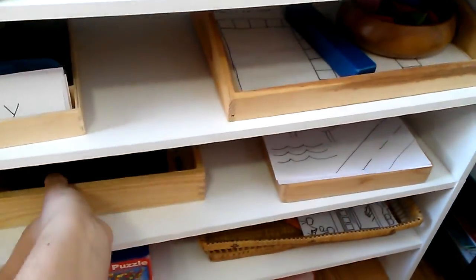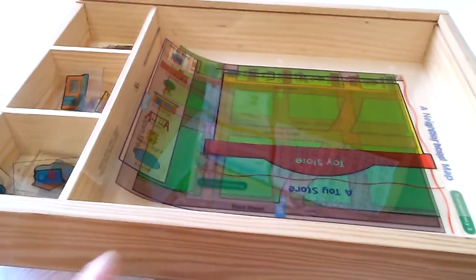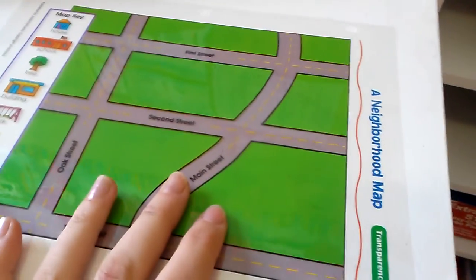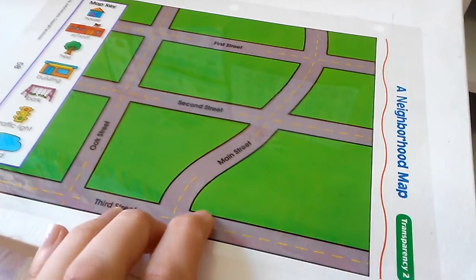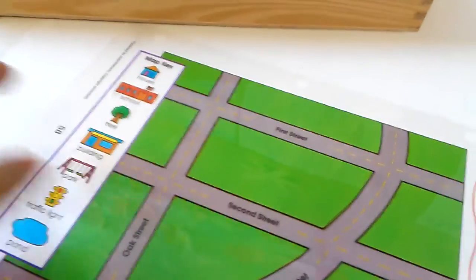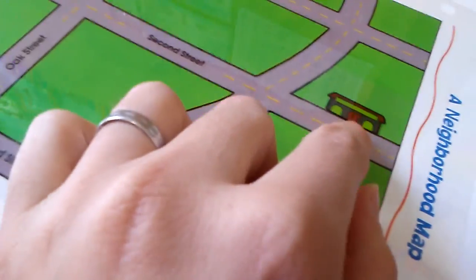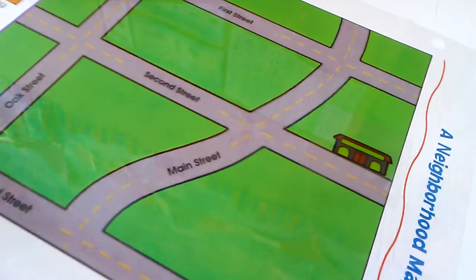And then another activity that I have for her is from the social studies book, the Clearly Social Studies. They come with these transparencies that they can use. So in this case, you can see it's a neighborhood map. It has the streets, the street names, and a key. And then she'll look for the corresponding shapes for that map, and place them wherever she wants them to be. So it can be a little building right here.